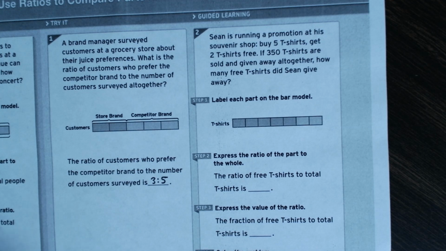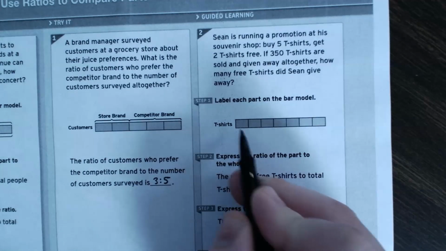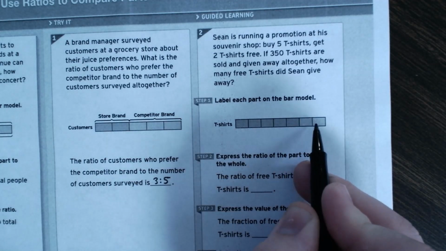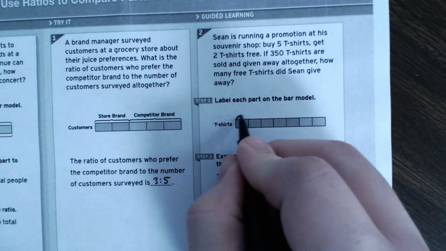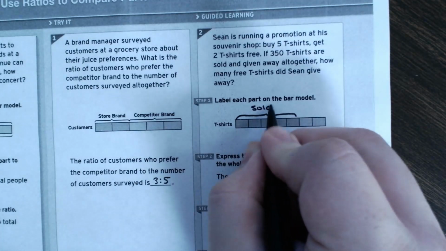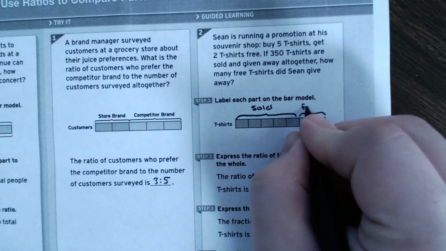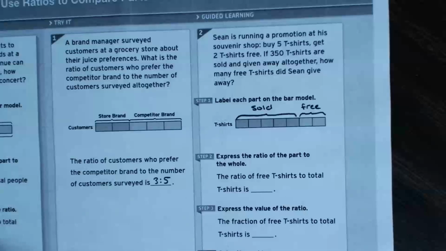So it might be a little bit difficult to tell, but there's 1, 2, 3, 4, 5 blocks that are a darker color and 2 that are a lighter color. The first 5 represent the shirts that were sold, and the last 2 represent the ones that were free. Now, altogether, he moved 350 shirts.